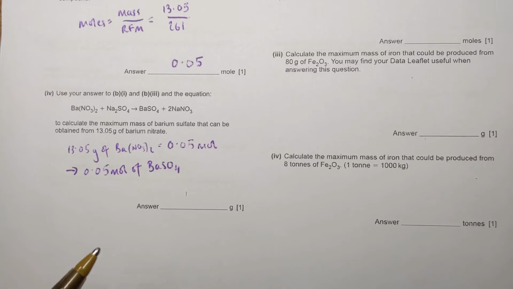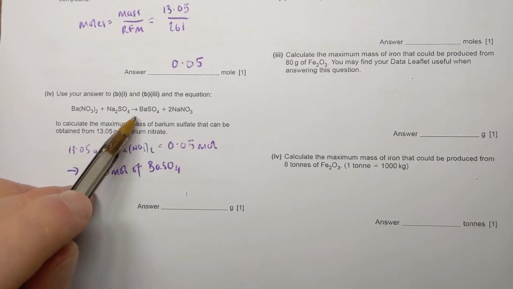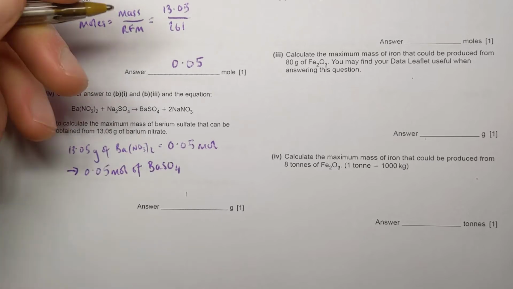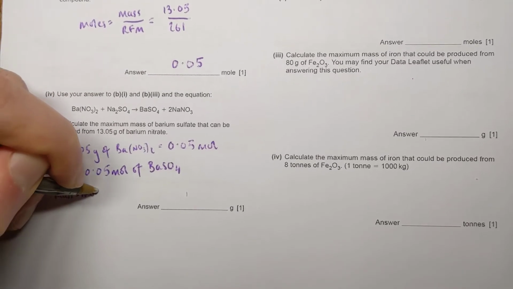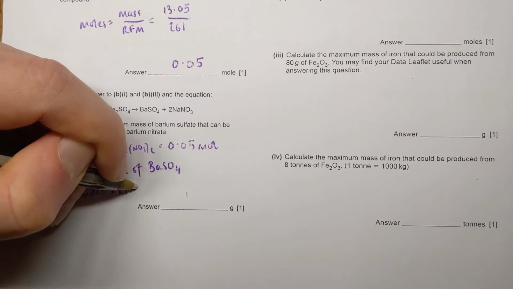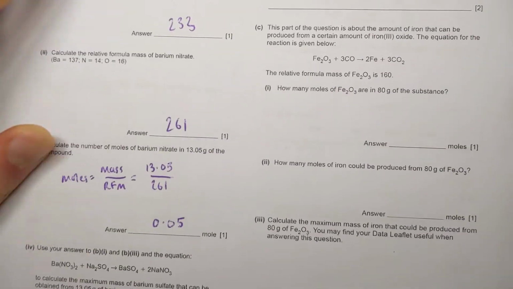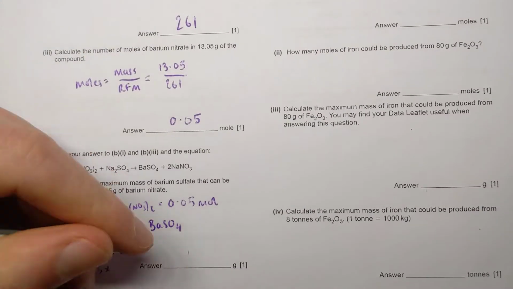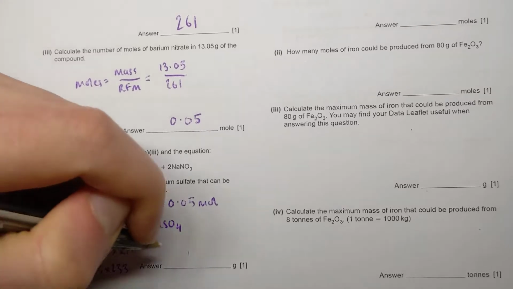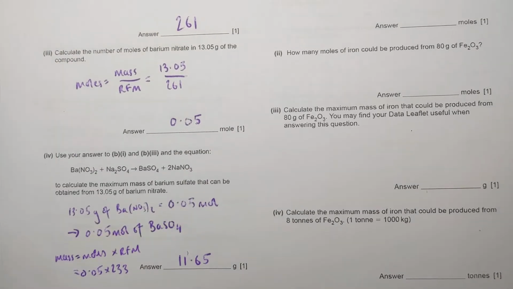Final part of the question, if I've got 0.05 moles of barium sulfate, I need to work out a maximum mass, just the mass of it, and I need to use another equation for that. Mass equals moles times RFM. Substitute in 0.05 moles. The RFM I've already worked out, that's why they're not giving me an extra mark for this. It's 233 from part 1. The answer therefore should come out as being 11.65 grams.